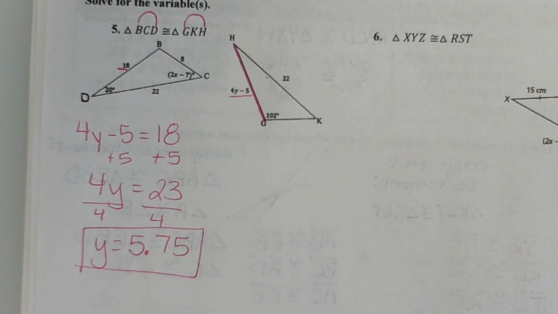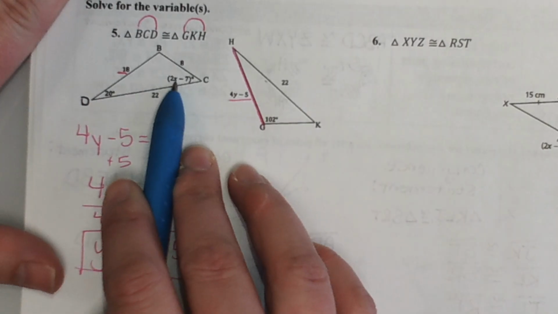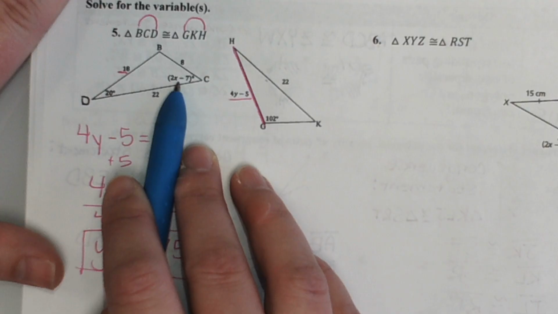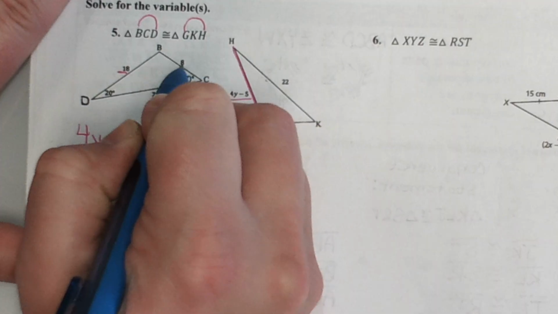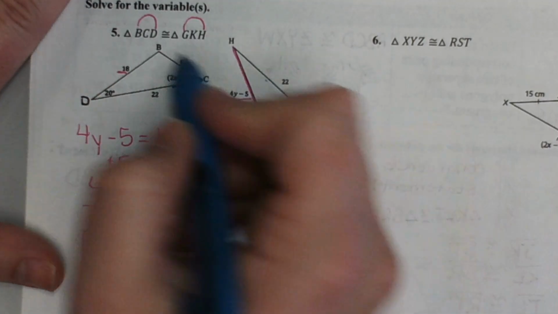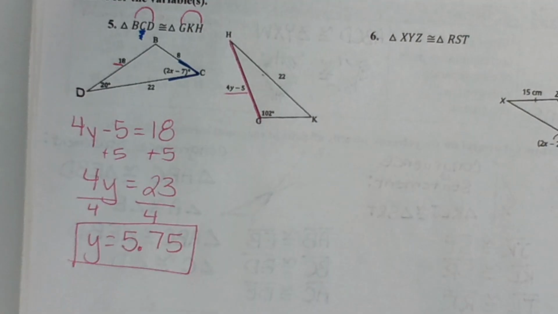Now that's solved for one of the variables. There's also an X in this problem. Find it. Where is the X in the picture? Right here. Is that a side or an angle? It's an angle. How do you know it's an angle? It's on the inside and it has a degree symbol. It is angle C. Angle C should match up with which angle in the other shape? K.